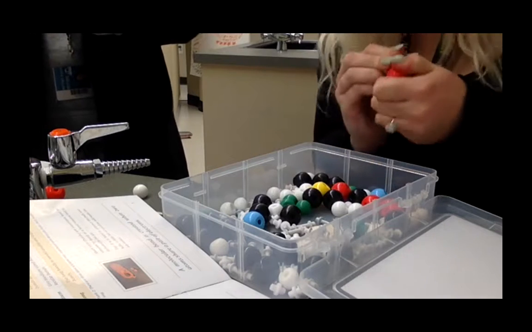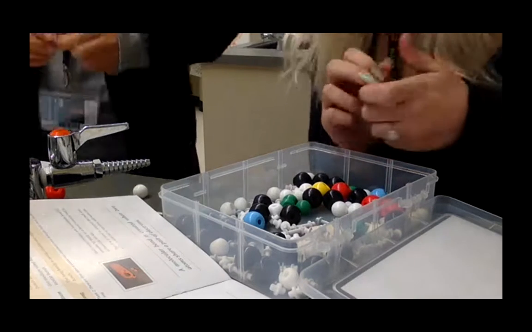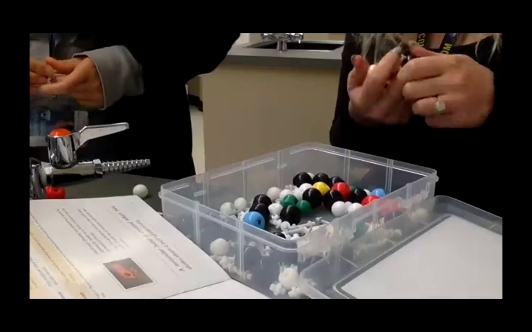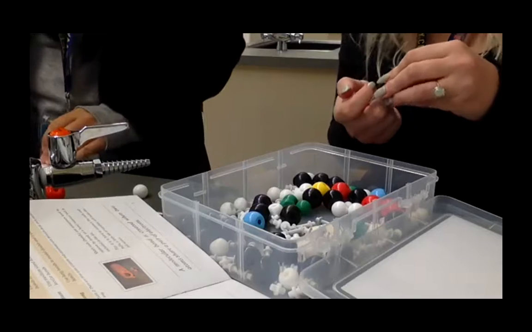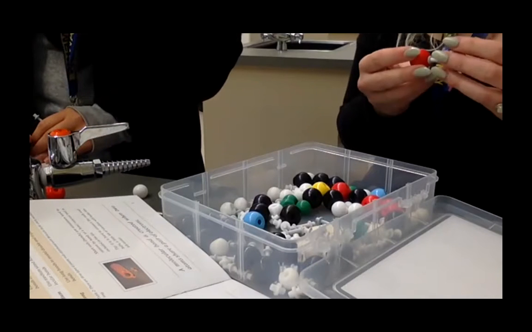So if you're at home, you should be trying to draw the molecular structure of baking soda or sodium bicarbonate, which is our first example.